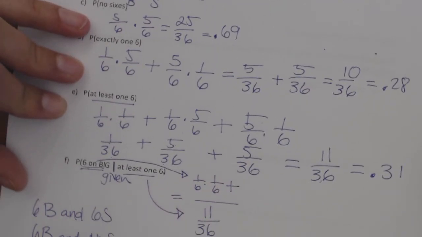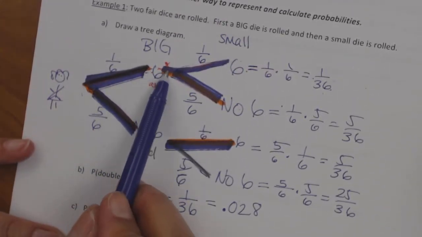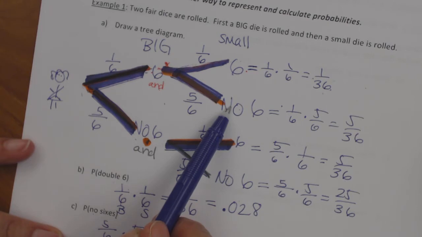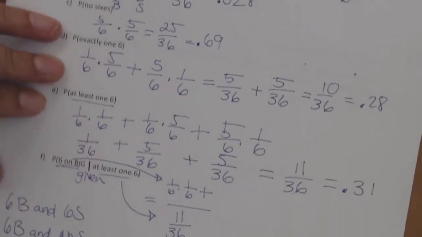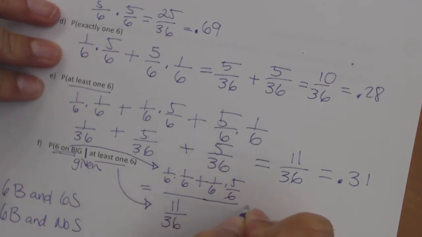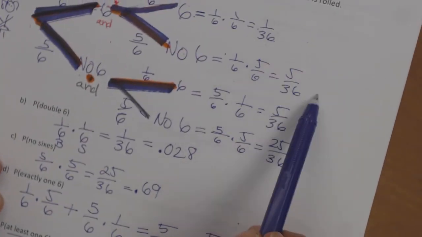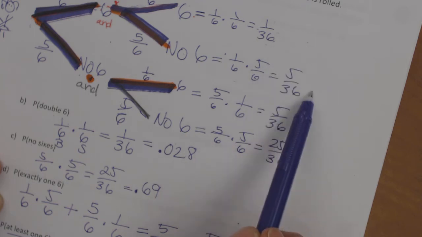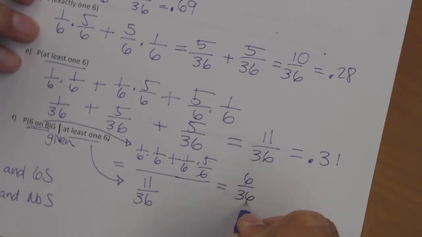Or there is another pathway that I can do. It's still getting the 6 on big. However, I might not roll a 6 on the small, which is fine. So it's this pathway right here, 1 out of 6 times 5 out of 6. Okay, simplifying this, instead of writing this whole thing, I could have simply added these two together. That's fine. So adding these two together because they're different pathways, we're adding different pathways. This really comes out to 6 out of 36.